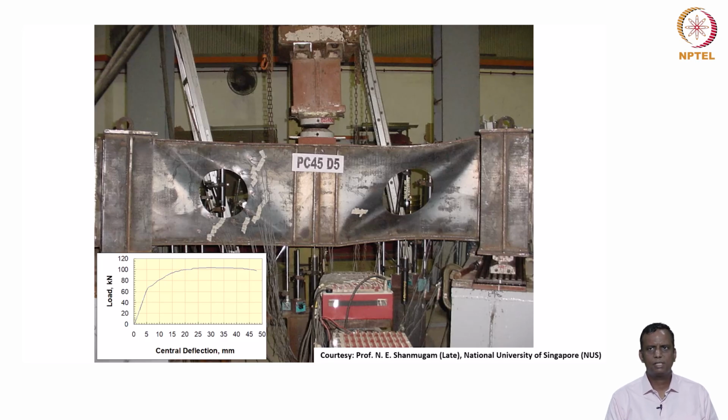And you can also see the formation of plastic hinges, although not very much visible. At the place where the load is applied at the bottom flange, you can see that there is a big curvature, and also at the place where the support is at the top flange, you can see that there is a lot of displacement, basically hinting at the location of the plastic hinge, both at the left side as well as the right side of the girder.